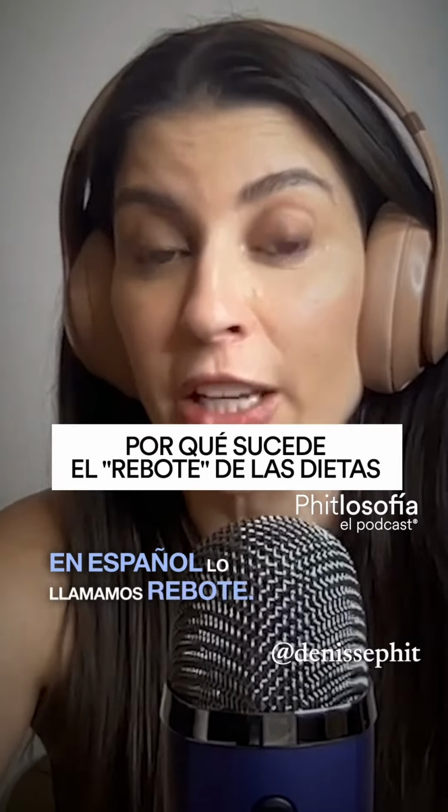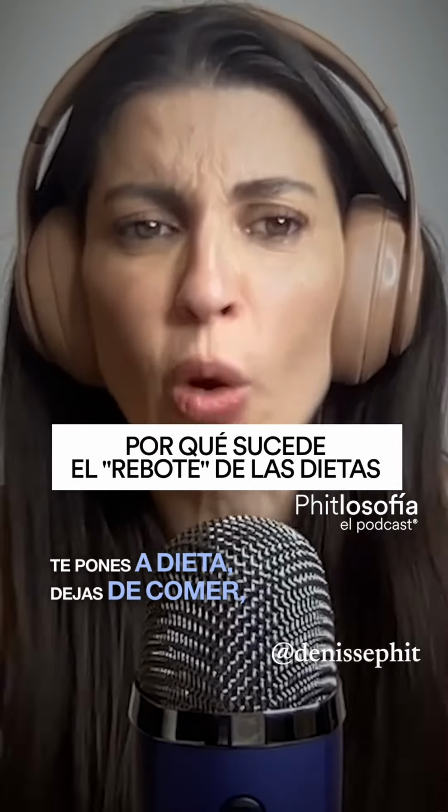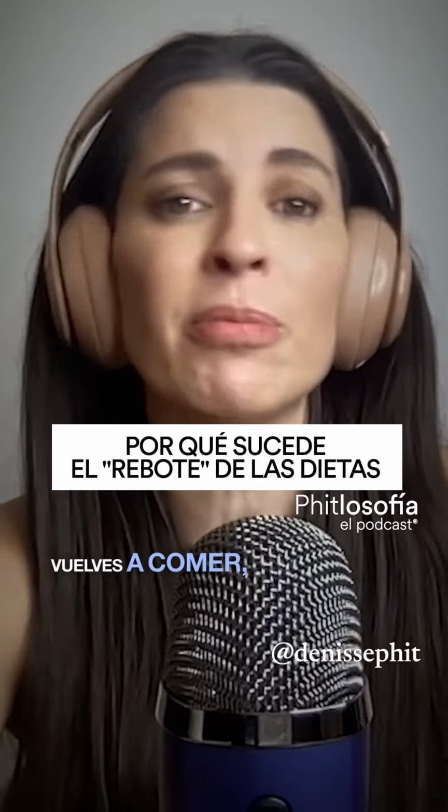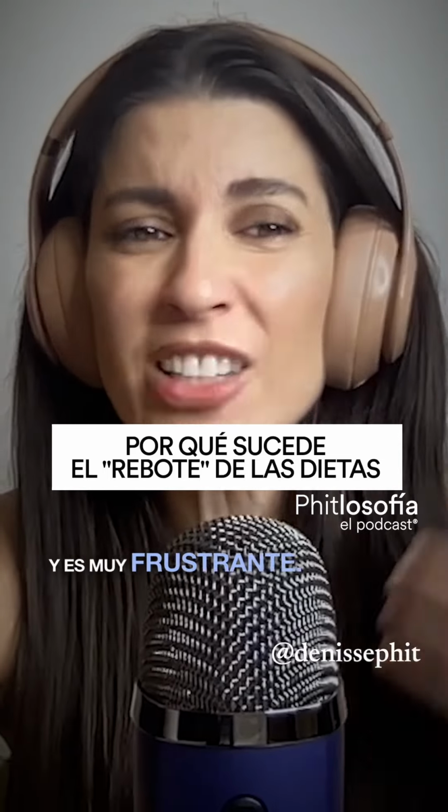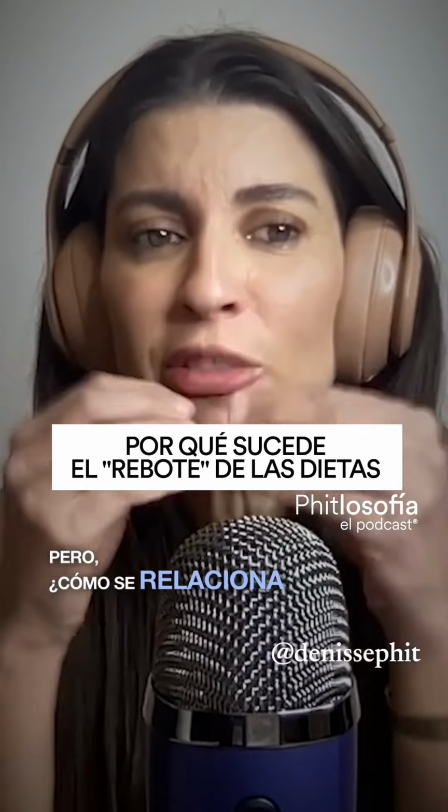In Spanish we call it rebote. You go on a diet, stop eating, lose weight, then you start eating again, gain that weight or more. And that is so frustrating. But how is that related to muscle?